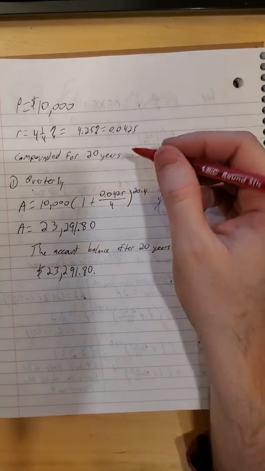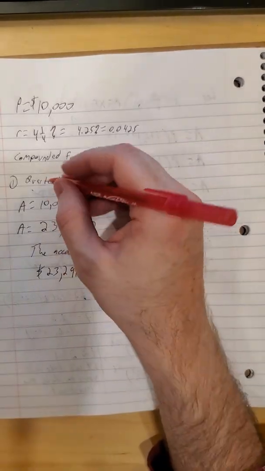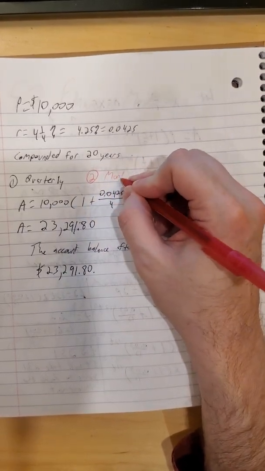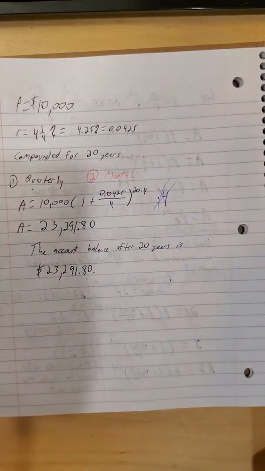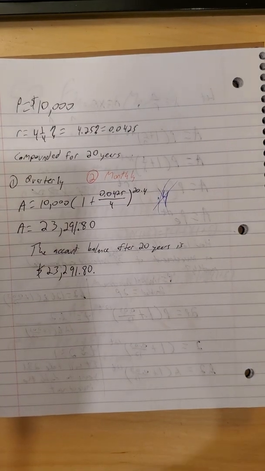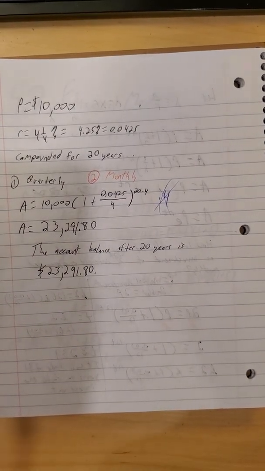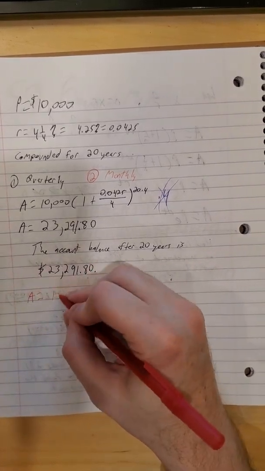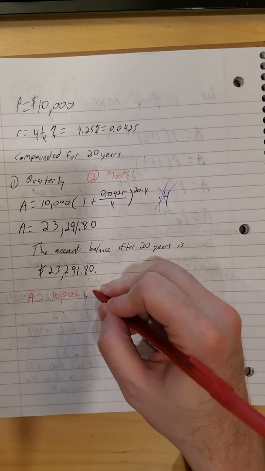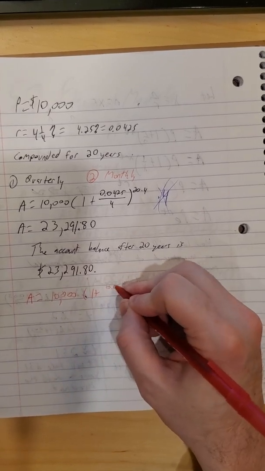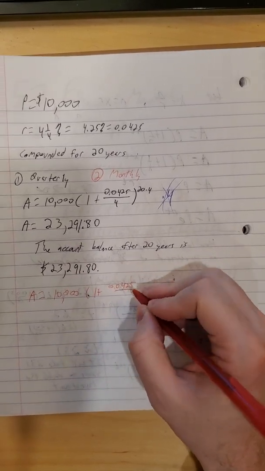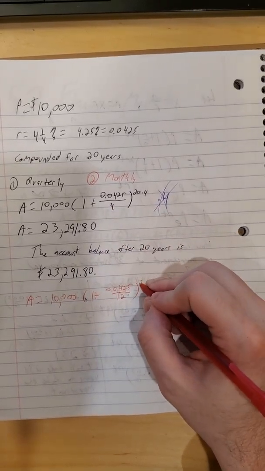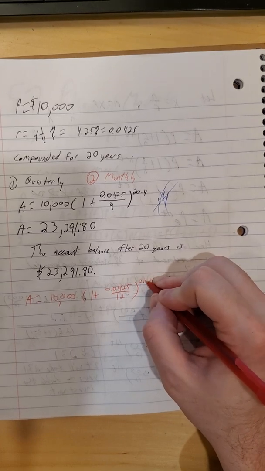Let's just change one little thing. Let's change from quarterly, let's change it over to monthly. So instead of compounding it 4 times a year, we're going to compound it 12 times a year. A lot of it's going to look the same. 10,000, 1 plus 0.0425. Instead of over 4, over 12, raised to the 20 times 12.